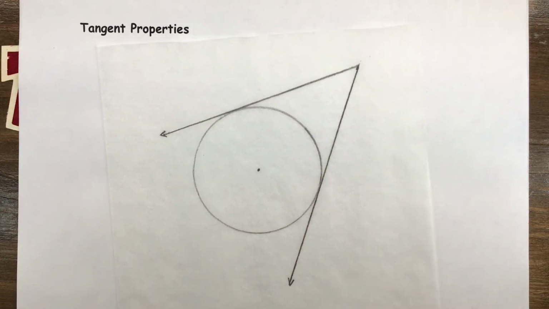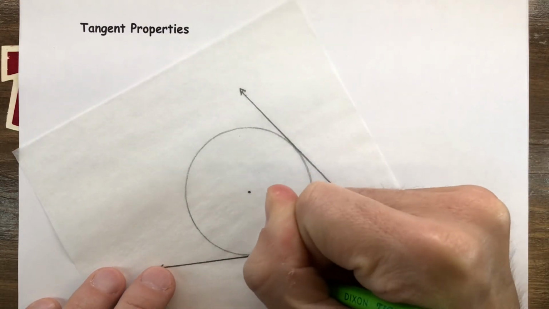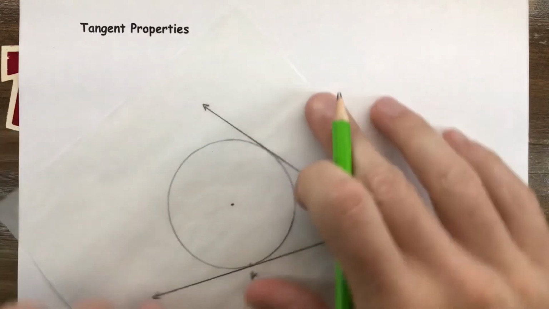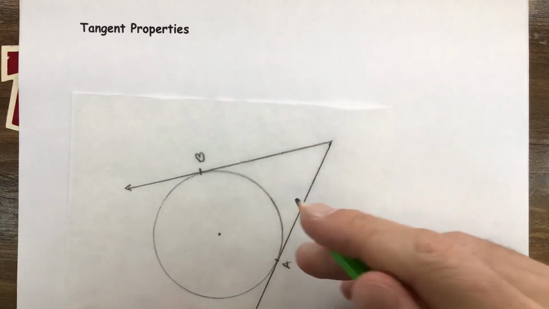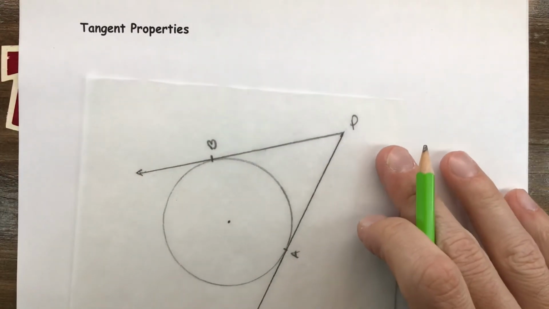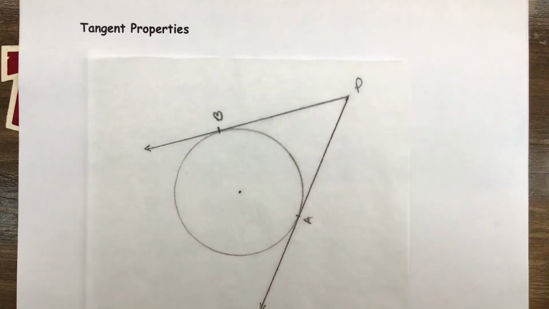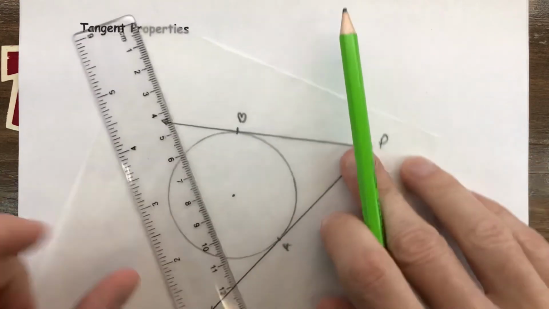In addition to that, I'm going to identify the points of tangency, which I'm going to mark about here. I'll call that A. I'll call this one B. And that point that's out there, let's call that P. This is called point P. All right, in addition to that, I'm going to draw the radii that would extend from the center to the points of tangency.